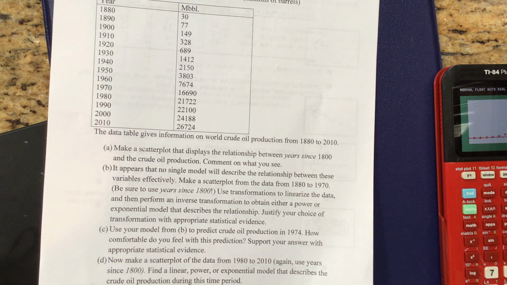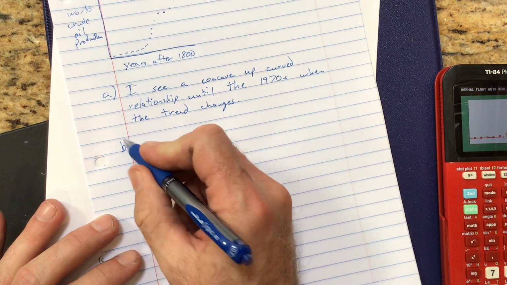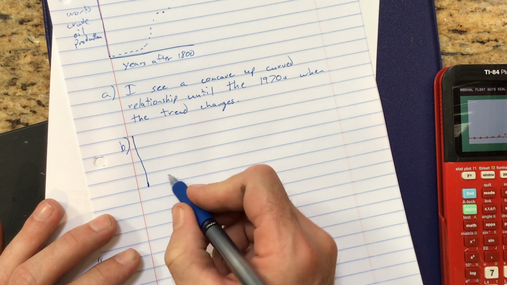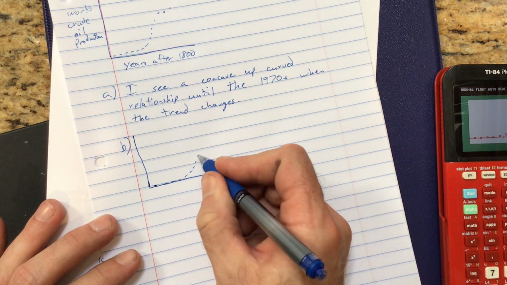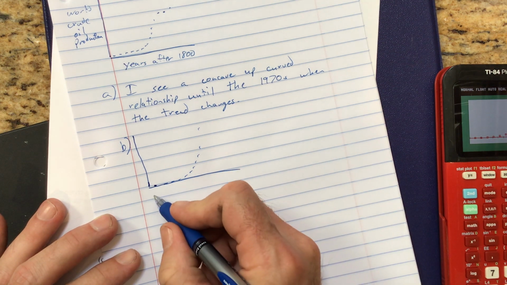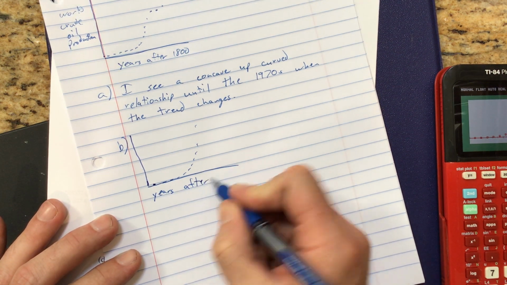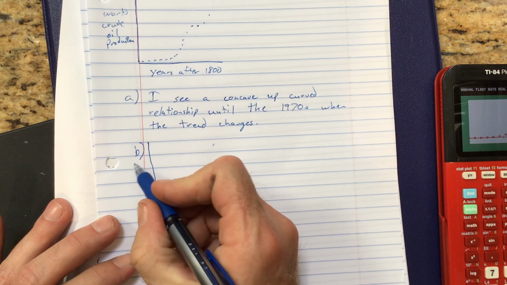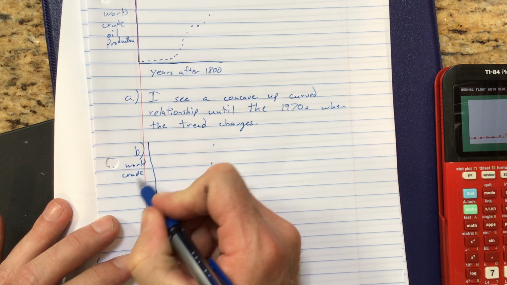Okay, so let's draw that on our paper. Very straight, but years after 1800, and again, world crude oil production.